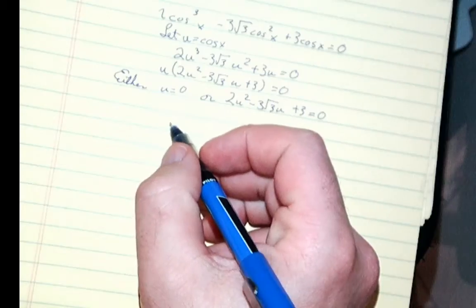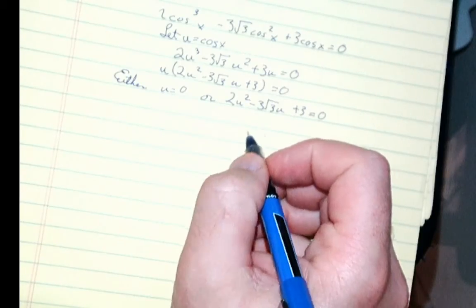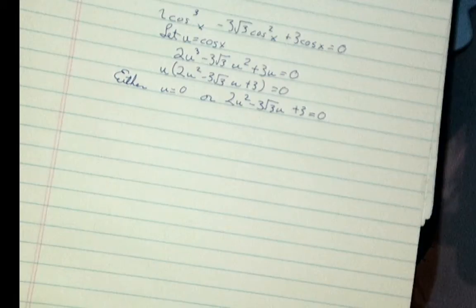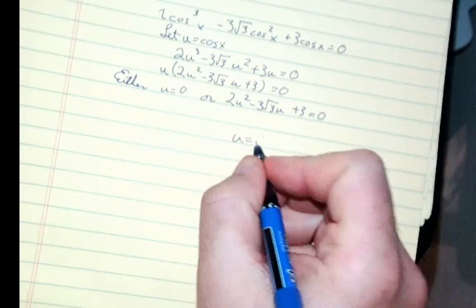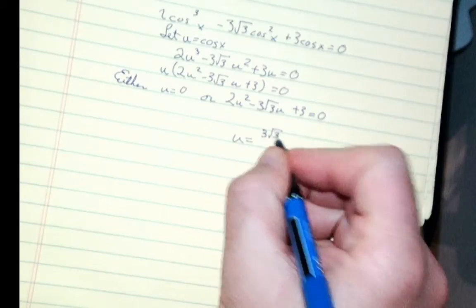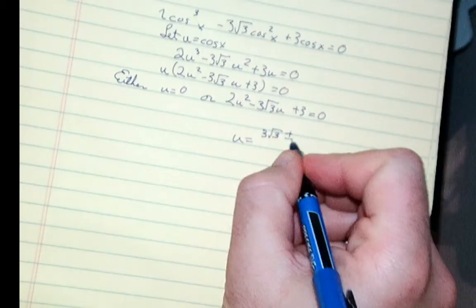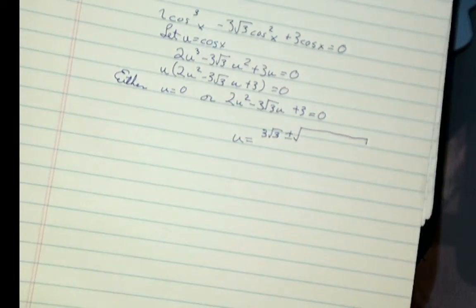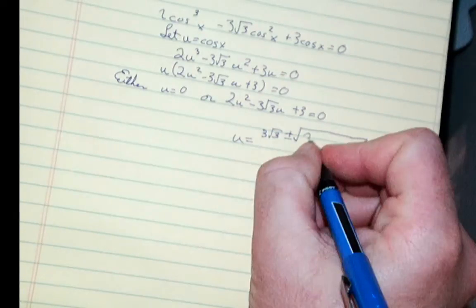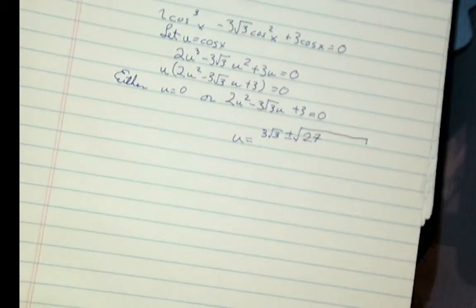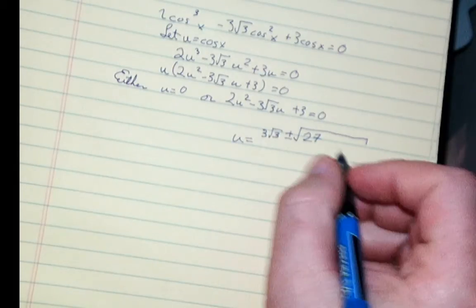Now, the left one's obvious, u equals 0, but let's look at this right one. That's a quadratic equation. We've got a formula for that. So u is equal to minus b, which is 3 root 3, plus or minus the square root of b squared. Well, 3 root 3 squared is easy. That's 9 times 3, or 27. Minus 4ac. Well, 4 times 2 is 8. 8 times 3 is 24. So minus 4ac is minus 24.